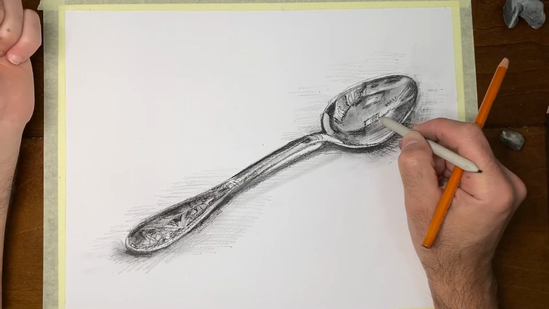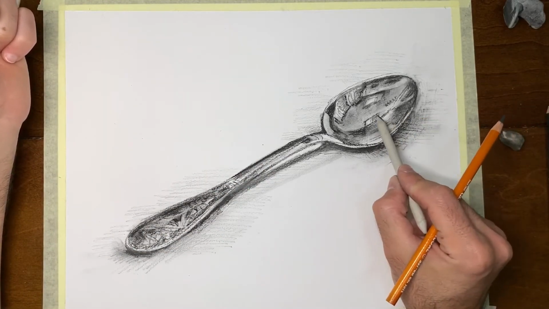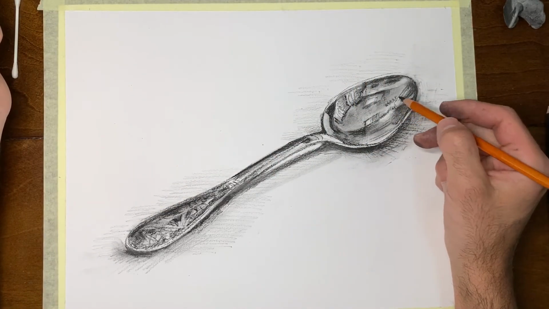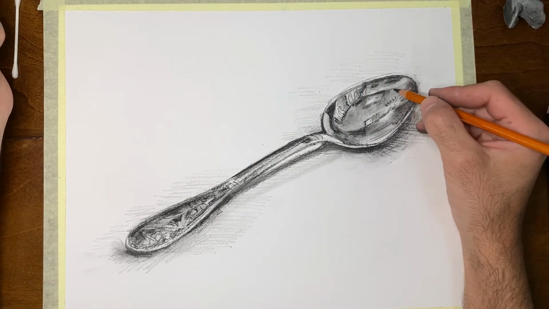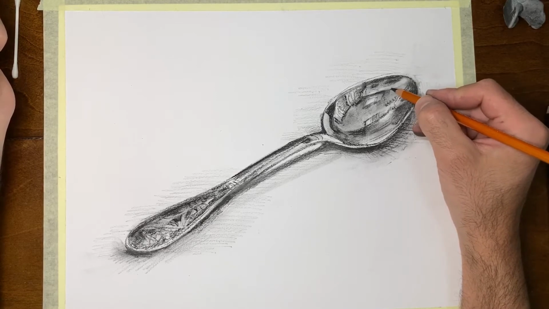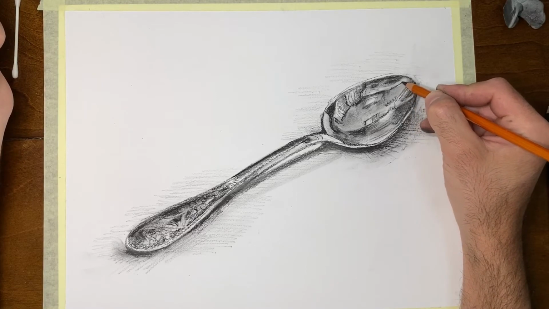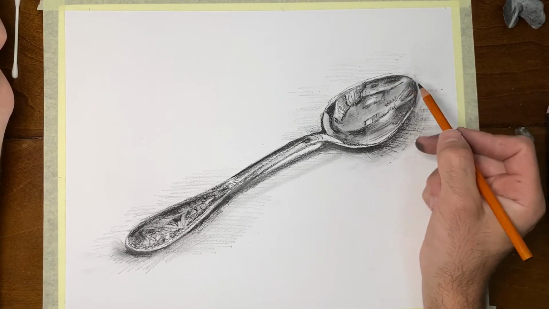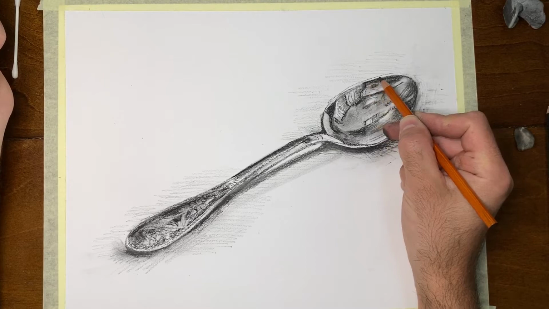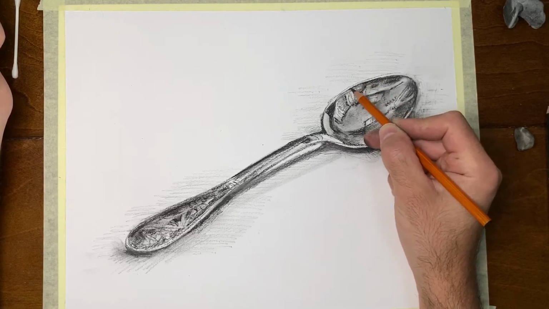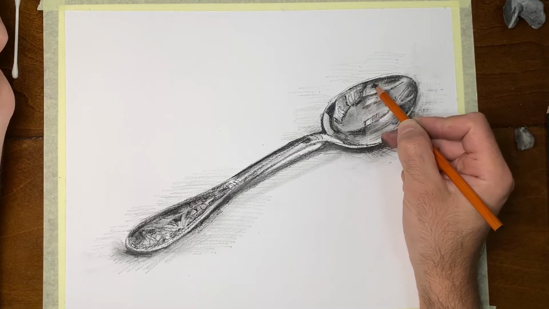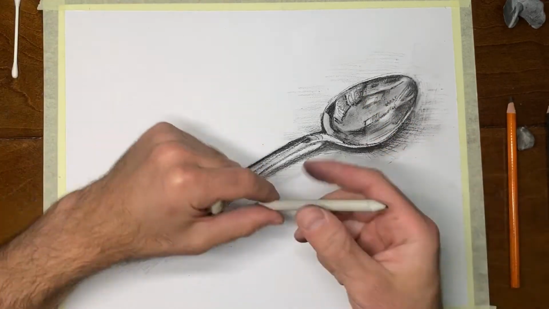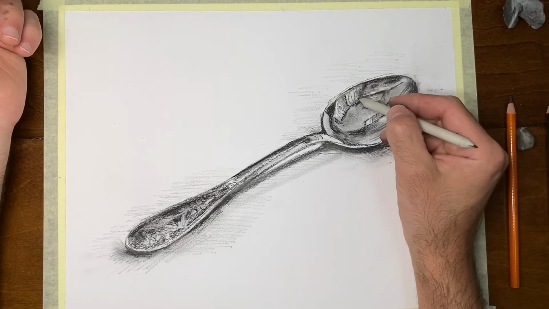Obviously, I'm narrating what I'm drawing right now, but the fact of the matter is your brain still made sure that you can recognize this as a spoon. So it's more of a layer by layer kind of approach. Especially with charcoal.